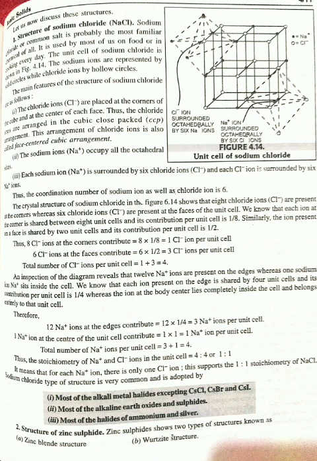An inspection of the diagram reveals that 12 Na⁺ ions are present on the edges, whereas one sodium ion Na⁺ sits inside the cell. We note that each ion present on the edge is shared by 4 unit cells and its contribution per unit cell is 1/4, whereas the ion at the body center lies completely inside the cell and belongs entirely to the unit cell.